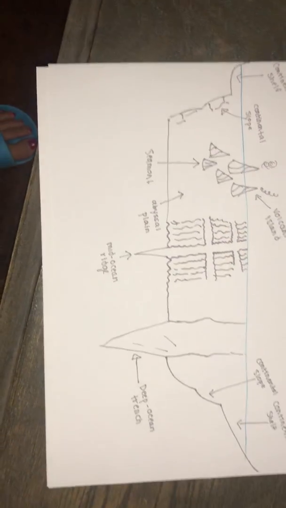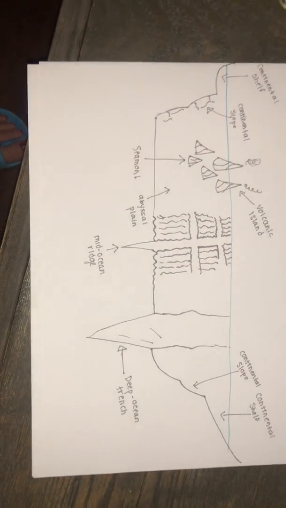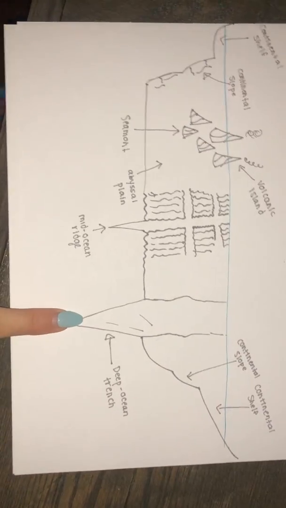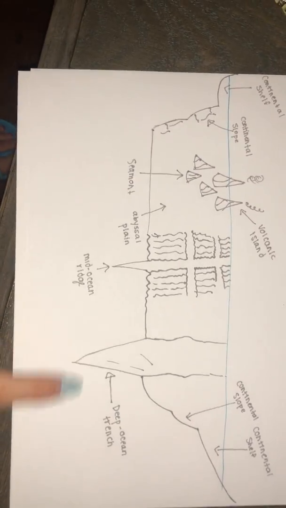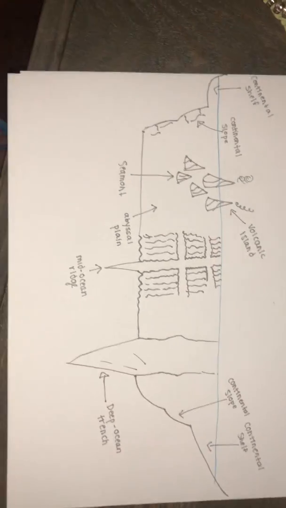Mid-ocean ridges are spreading centers. They are divergent plate boundaries where magma wells up from below, creating new oceanic crust. Ocean trenches form where crustal plates plunge back into the mantle. These long and narrow depressions are associated with convergent plate boundaries.